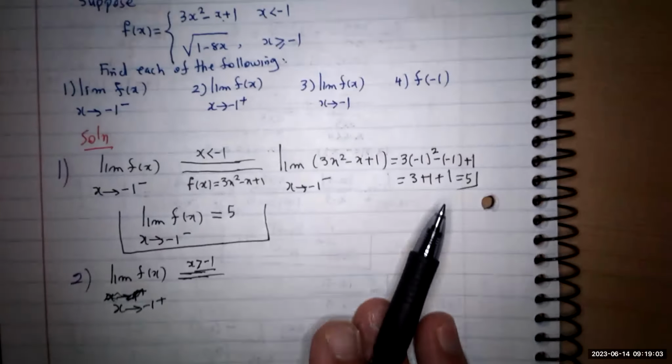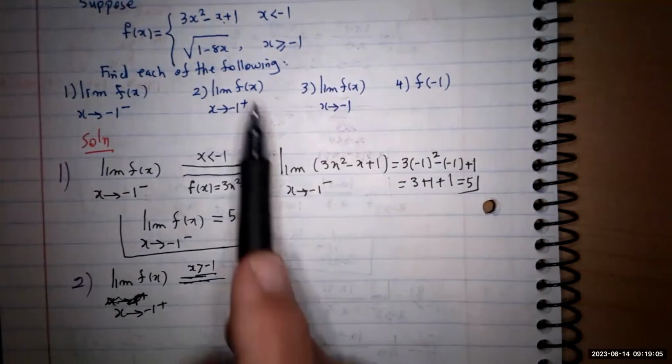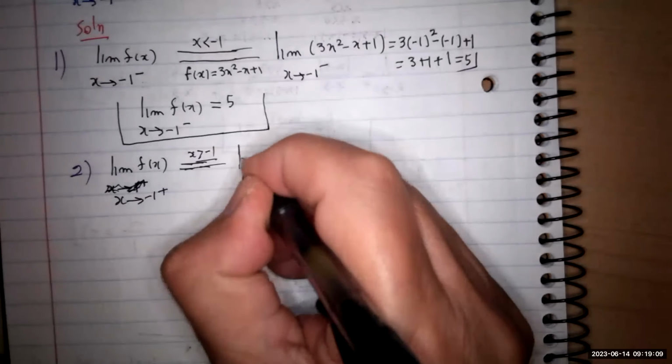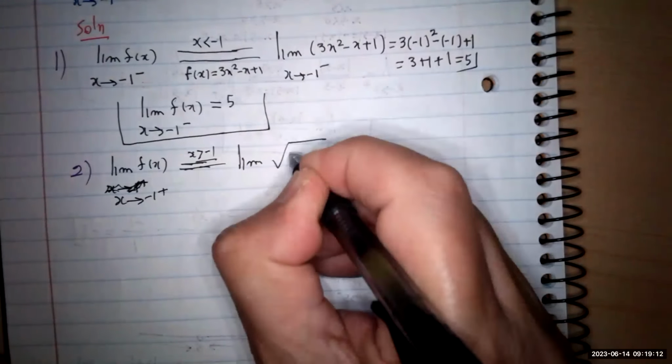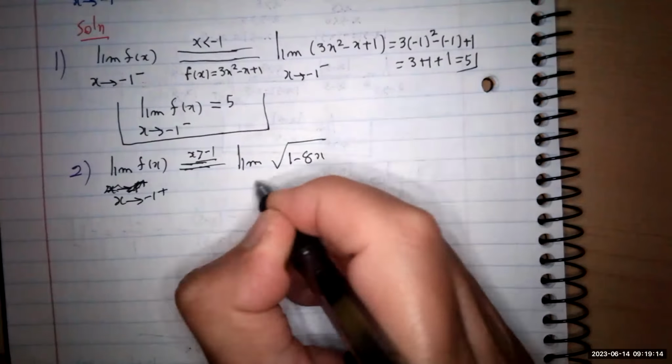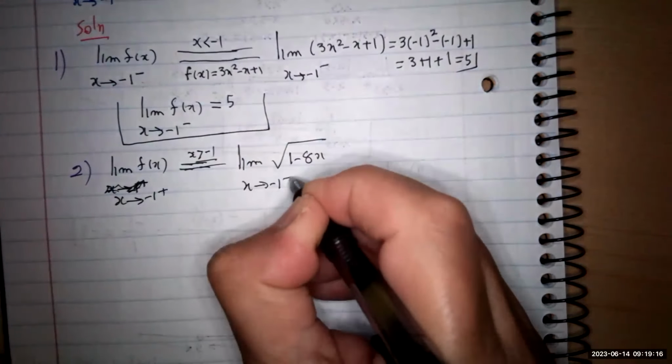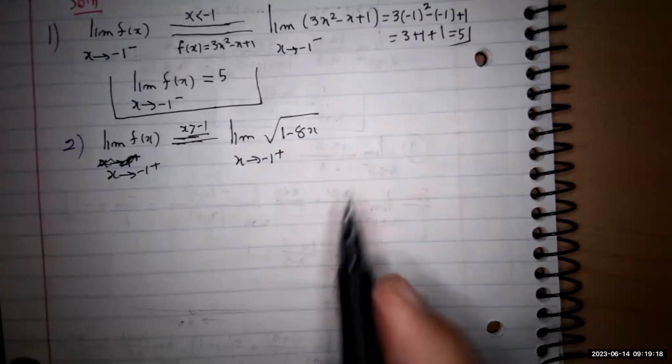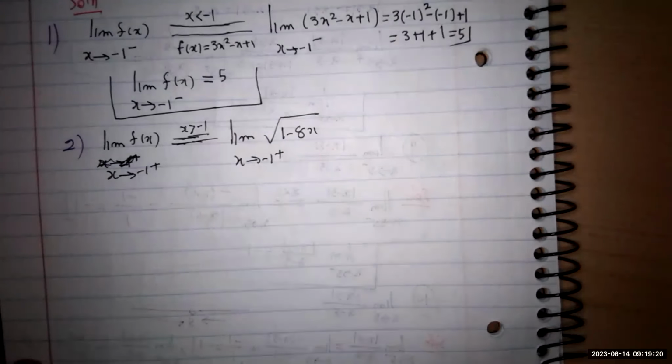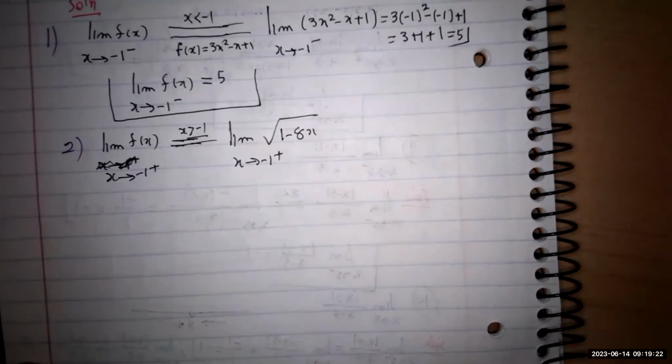Okay, the second part. So the function to be used is the second part. You bring the function and you substitute. It's the limit of the square root of 1 minus 8x as x goes to -1. As soon as you bring the function, it doesn't matter whether it's 1 positive or 1 negative, the number is -1.